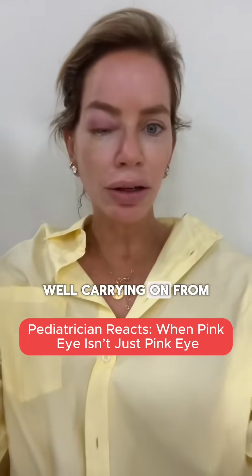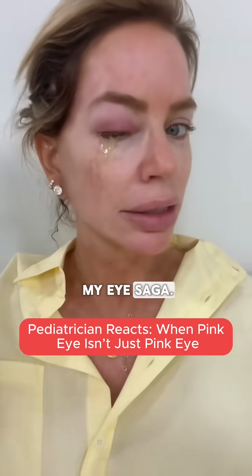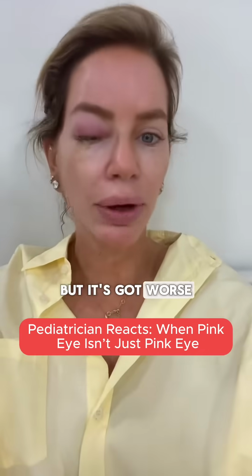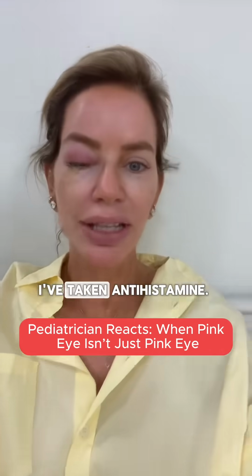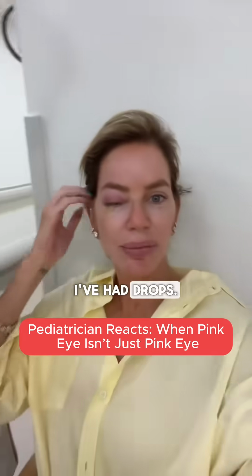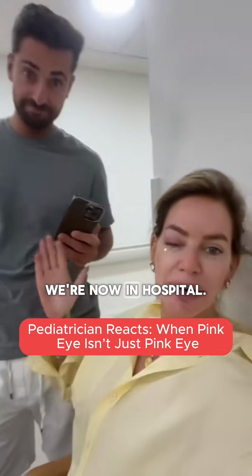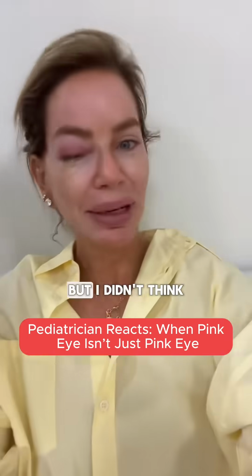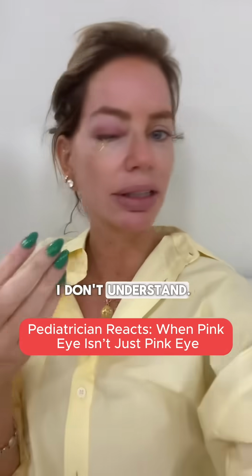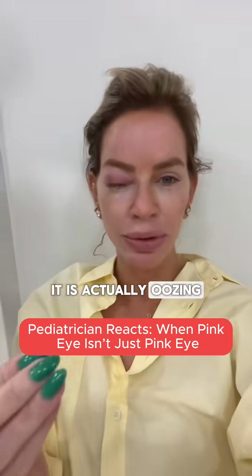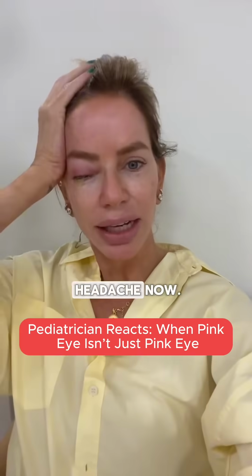Well, carrying on from my eye saga. Do not look if you're squeamish, but it's got worse, not better. I've taken antihistamine. I've had drops. We're now in hospital. Yes. I should have probably gone a few hours ago, but I didn't think this was going to happen. I don't understand. I've never seen anything like this. It is actually oozing, and I've got a headache now.